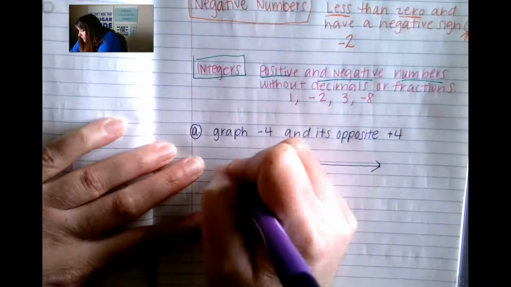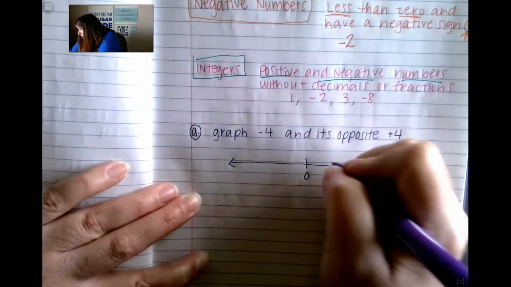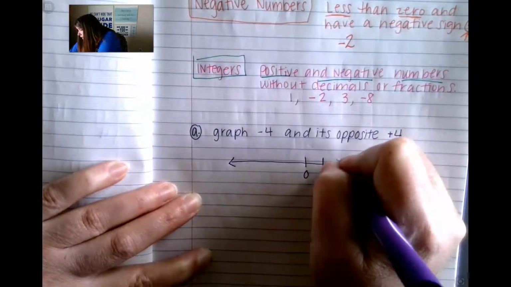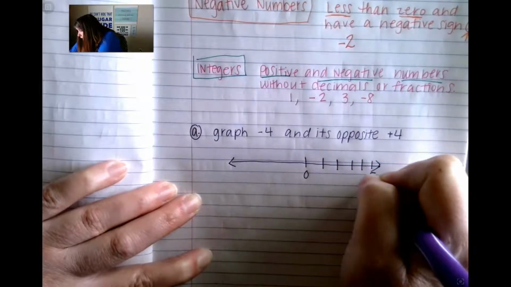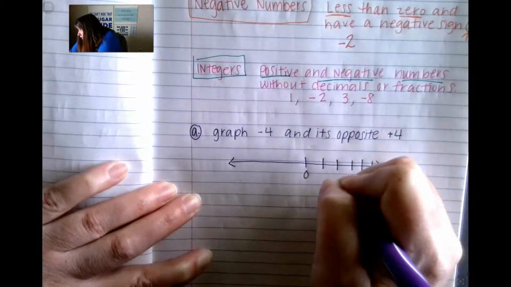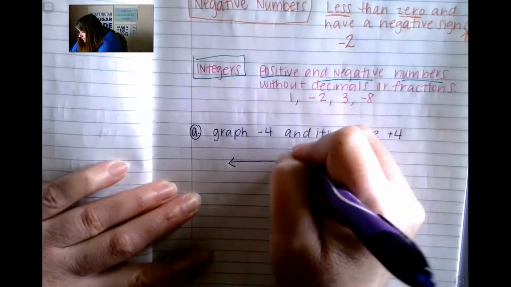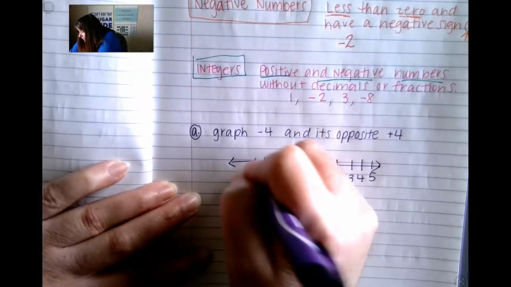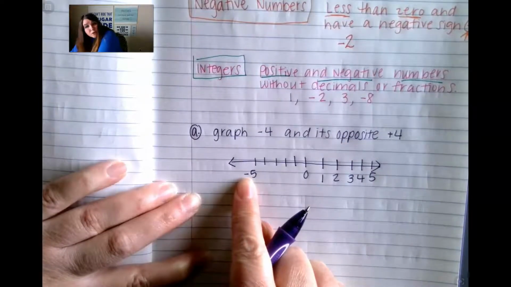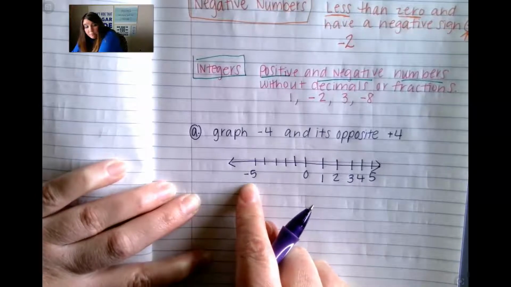And number lines are created by putting 0 in the middle. And then we're going to count spots. 2, 3, 4, 5. So that's a positive 5. And then we also have below 0. That's a negative 5. The further away from 0 you are, the smaller the number.